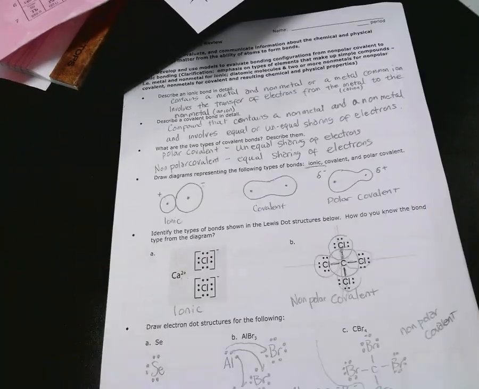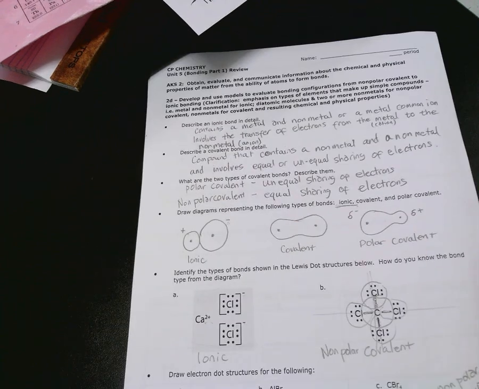So I have an ionic, a nonpolar covalent, and a single element. All right, so that's 10 minutes on the first page. Now I'm going to cut it off and go to the next.